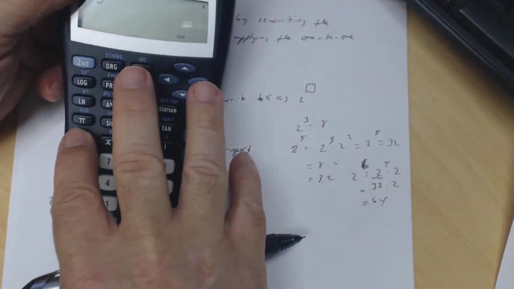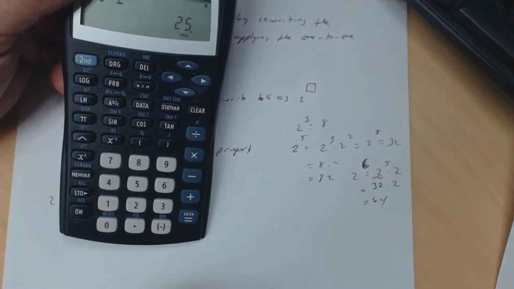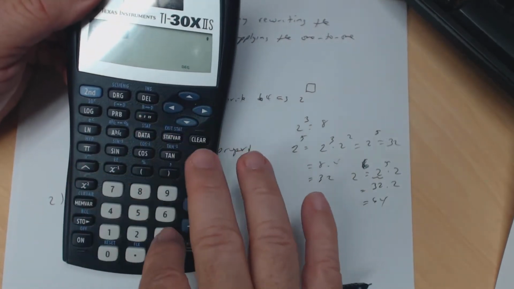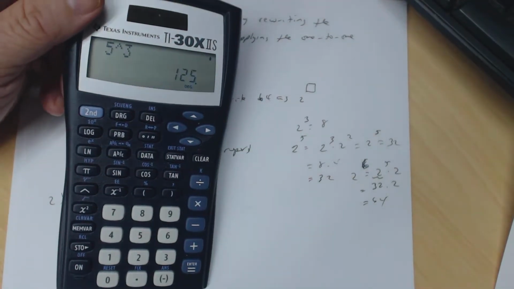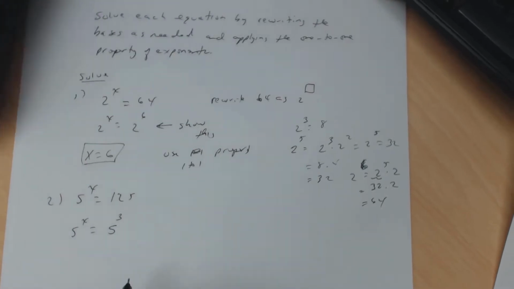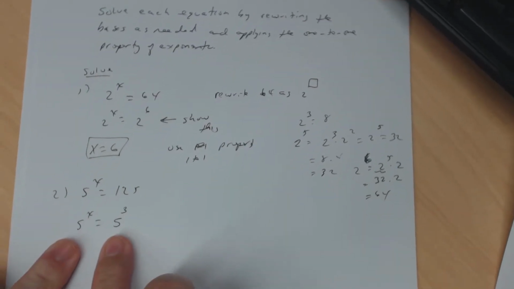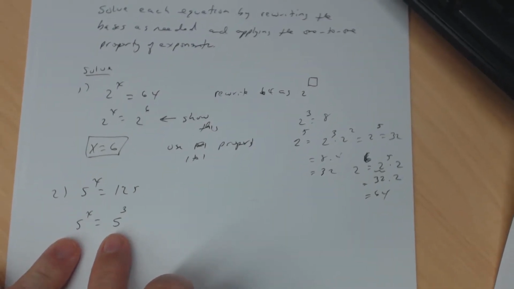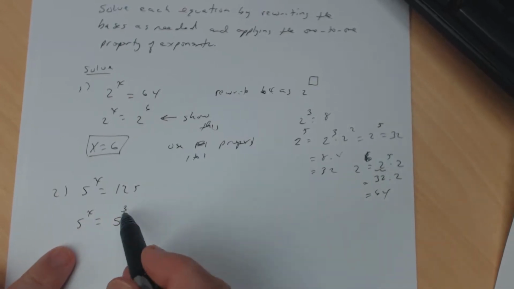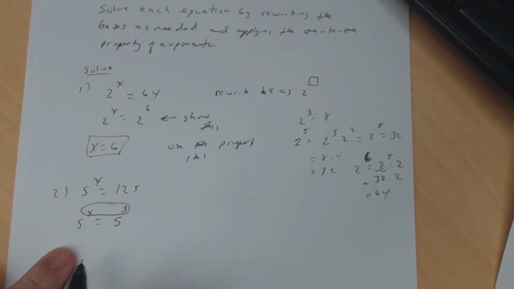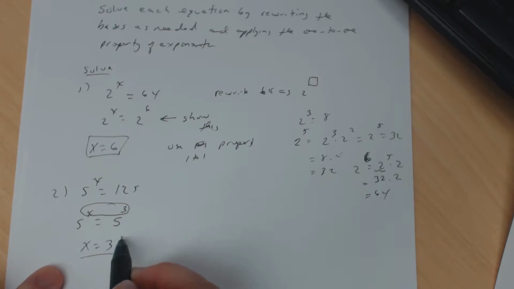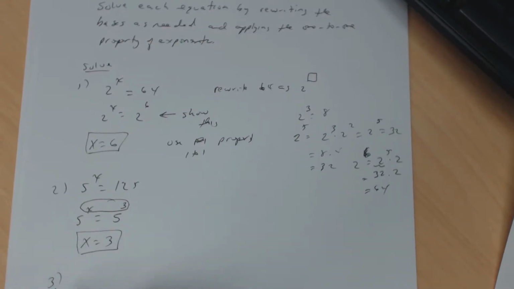Use your calculator to think about it. 5 squared is 25. 5 cubed is, there you go, 125. So it's 5 cubed. Now, can you use the one-to-one property? The answer is yes. Since the bases are the same, these exponents have to be equal. So x must equal 3. Number 3.